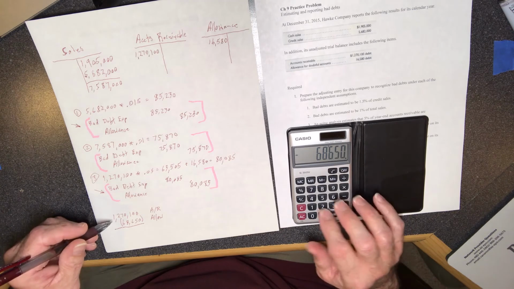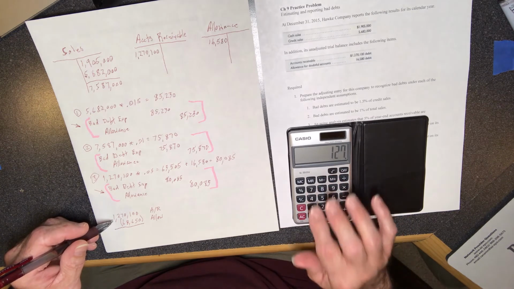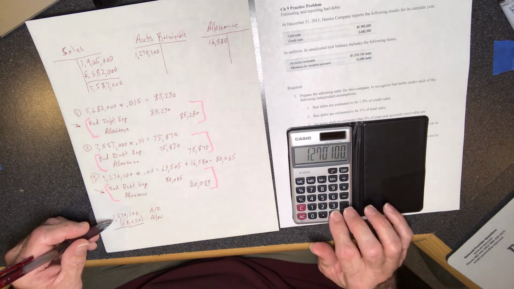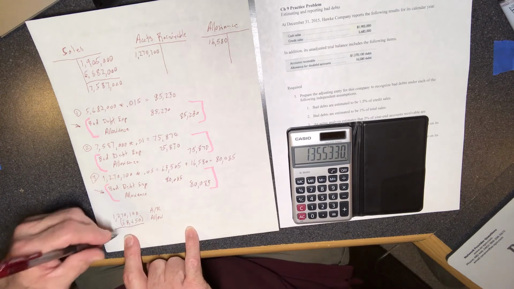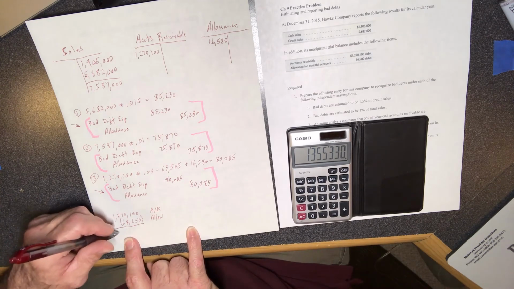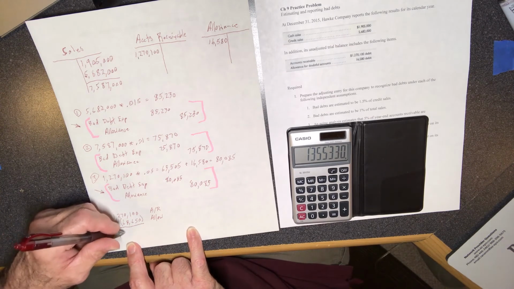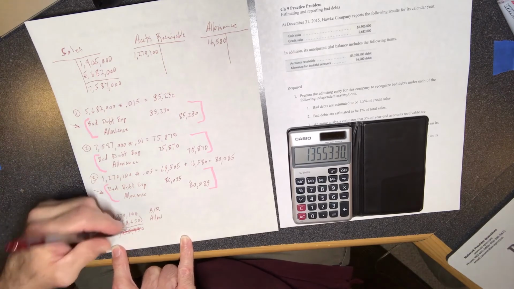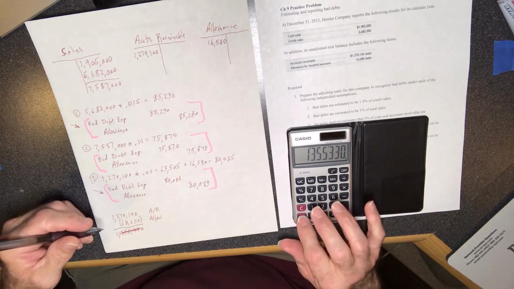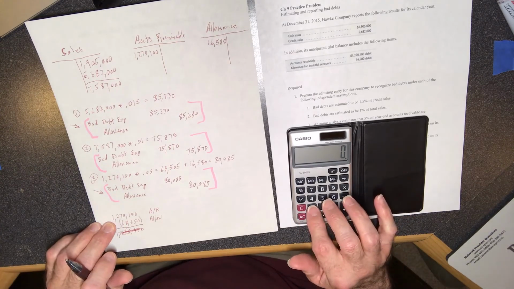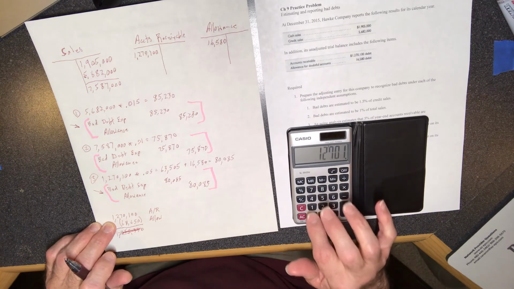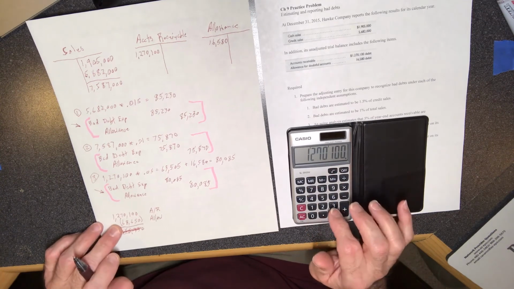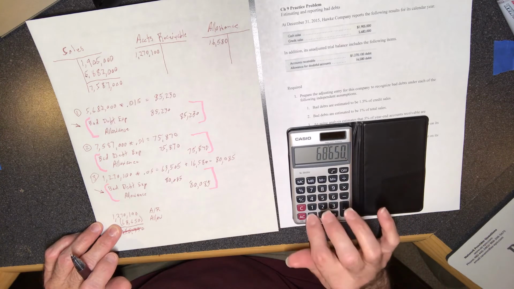So subtract that from 1,270,100, and my net realizable value for accounts receivable is... I started to add these numbers, and I should have actually subtracted them, so I would have 1,270,100 minus 68,650.